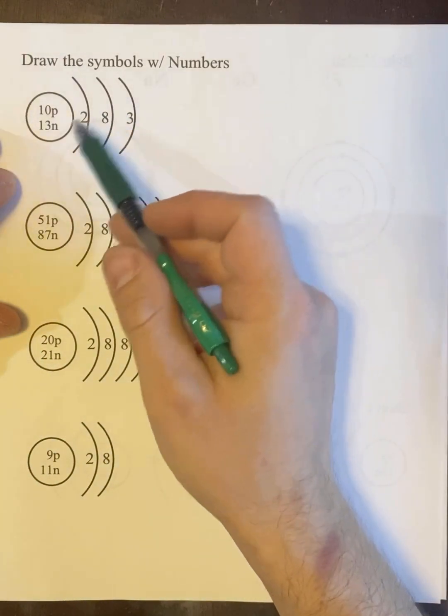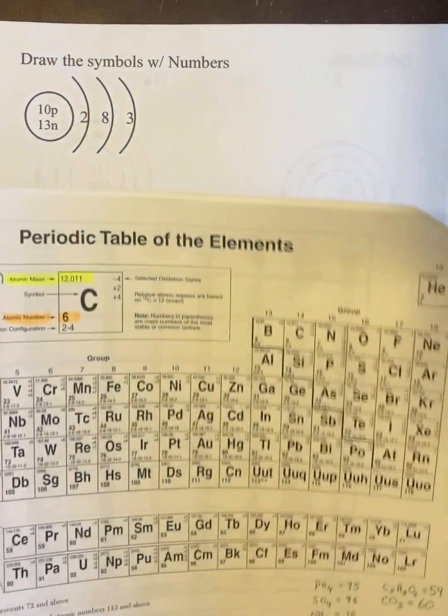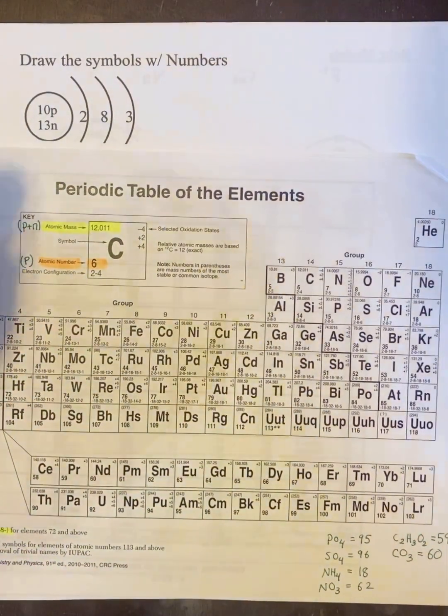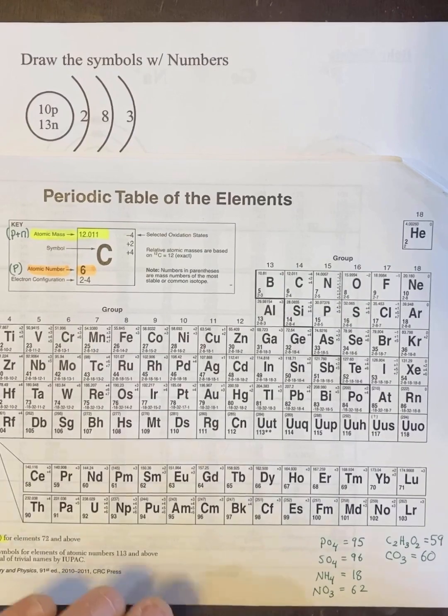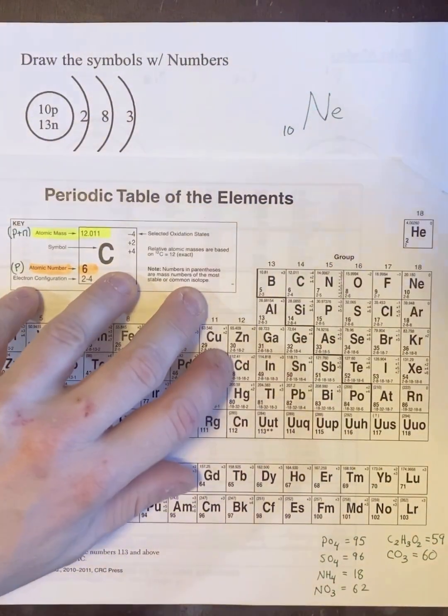So if you're looking at a Bohr model like this, the piece of information that identifies your element is the proton number. So for this one, you would go to the periodic table and find element 10, because 10 protons means atomic number 10, which makes it neon. So I write the symbol in, neon 10.